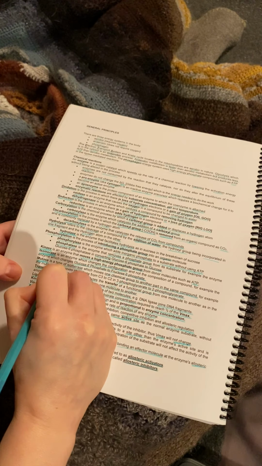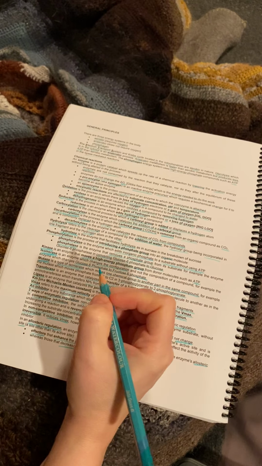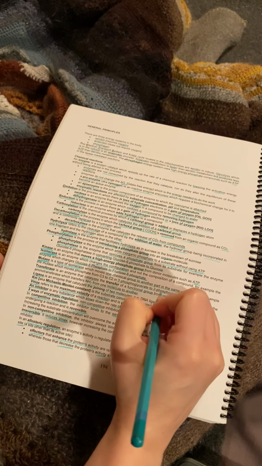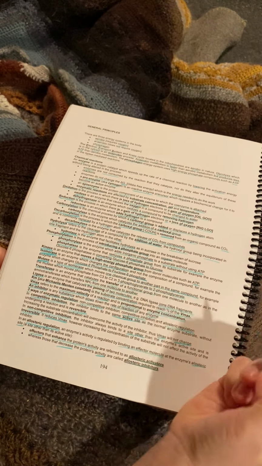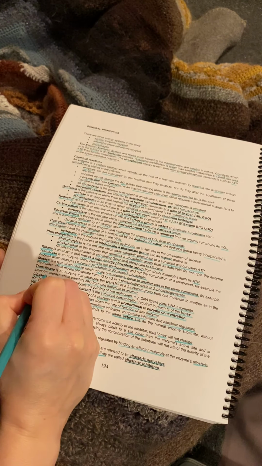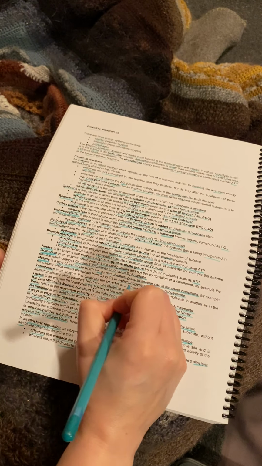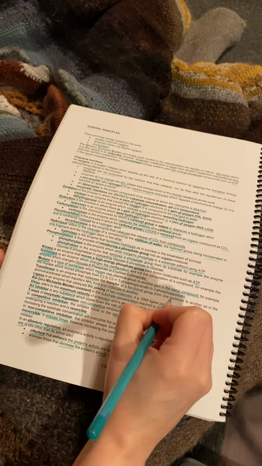Mutase is a type of isomerase which moves one chemical group to another part in the same compound. For example, the mutase that moves phosphate from C3 to C2 in 3-phosphoglycerate to 2-phosphoglycerate.